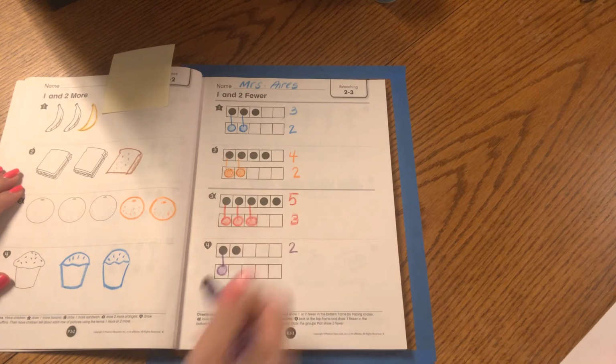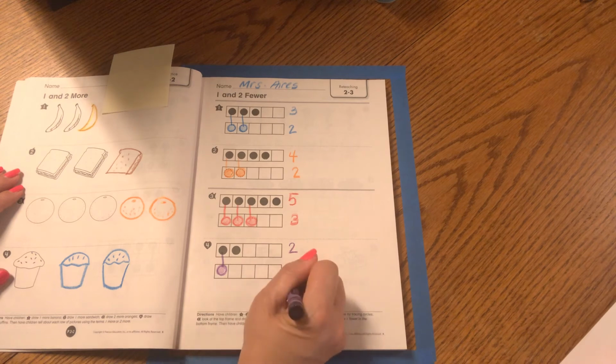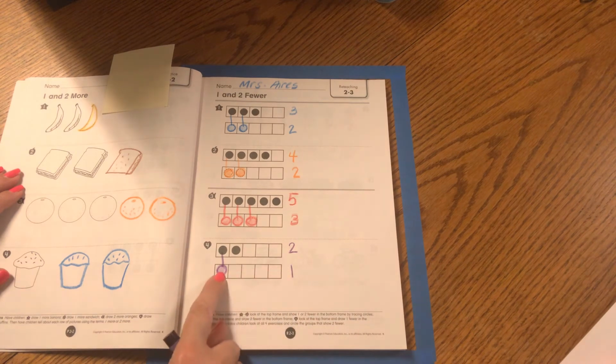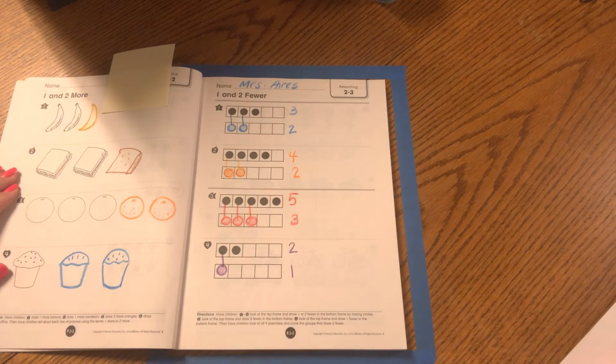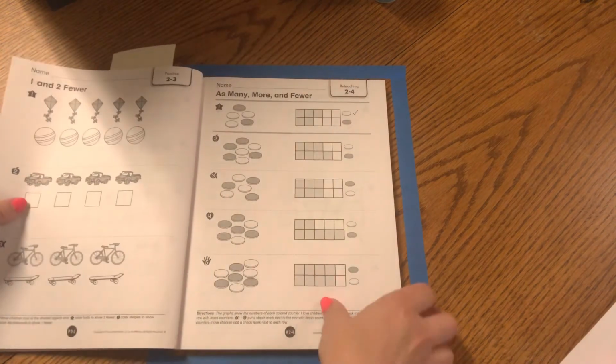And I'll match it up. So I only have 1 here at the bottom. So 1 is 1 fewer than 2. Great job, boys and girls. I think you're really starting to understand fewer. So let's turn the page.